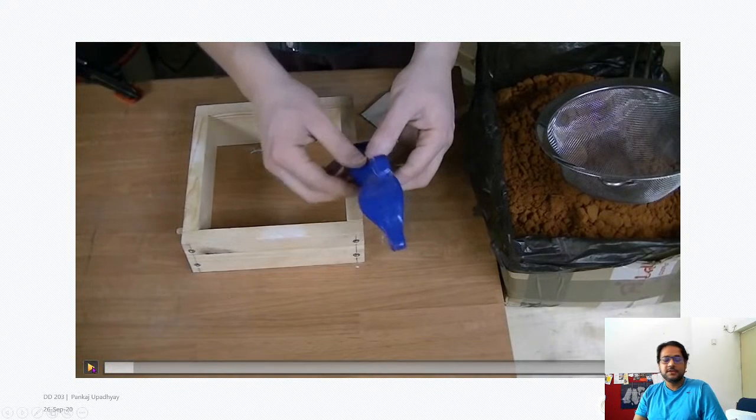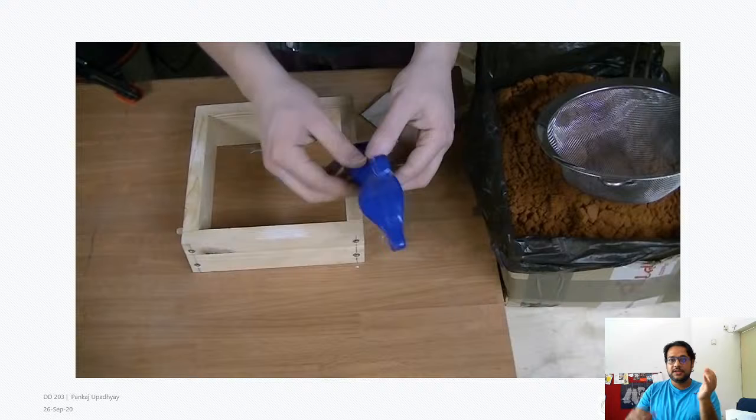Think about what he did. He turned it over, and the reason he turned it over was that he wants the cavity, the gap in which the metal will fill in, between these two boxes, the place where these two boxes join. That is the point where he wants the cavity.